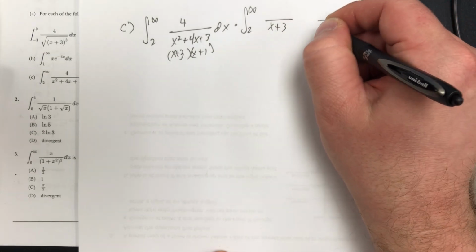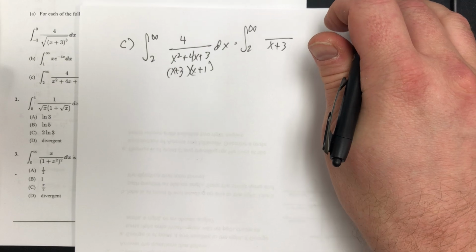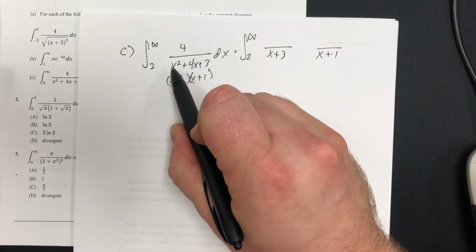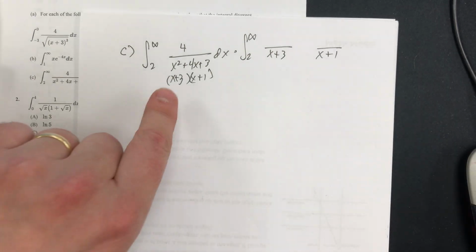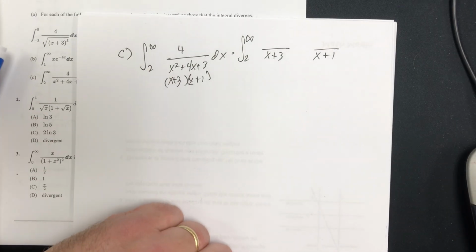Let me figure this out. I'll remind you how we do this. I factored the bottom, and then I just set up the top. Yes, I'm so smart.